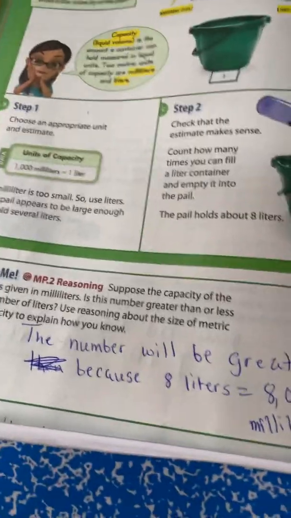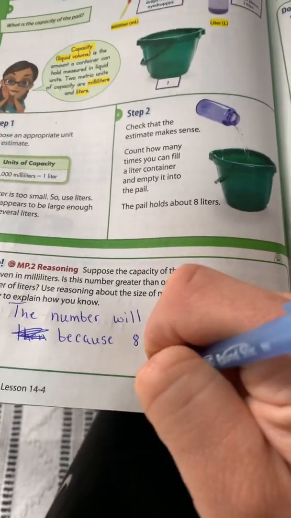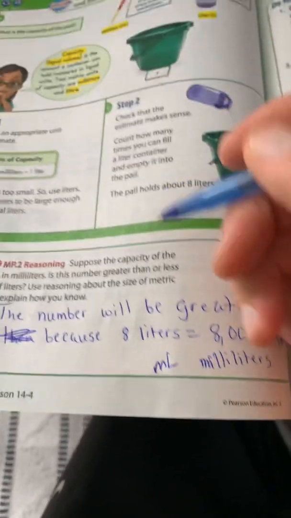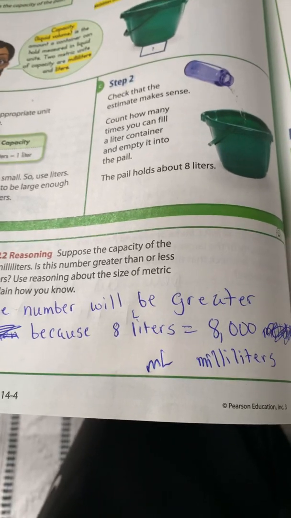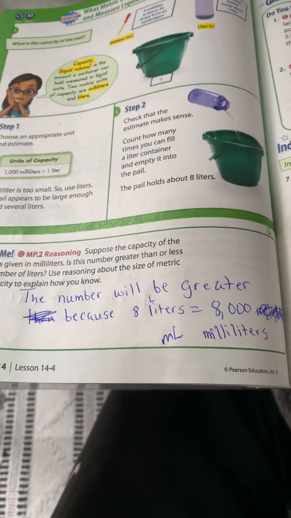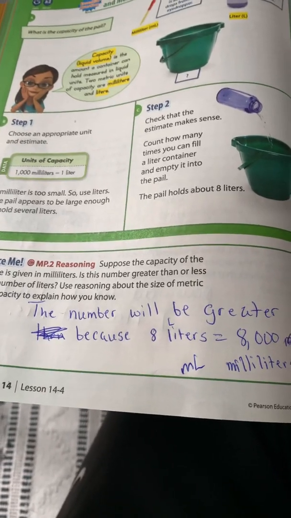Or you can put ML for milliliters. You can also put L for liters. Okay? Give everybody a chance to copy that one. Pause if you need to. If not, we're going to move on.